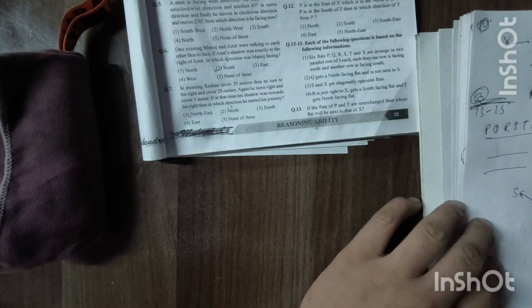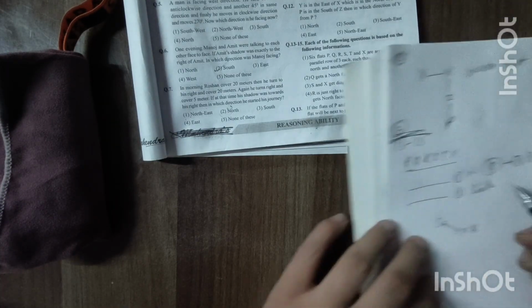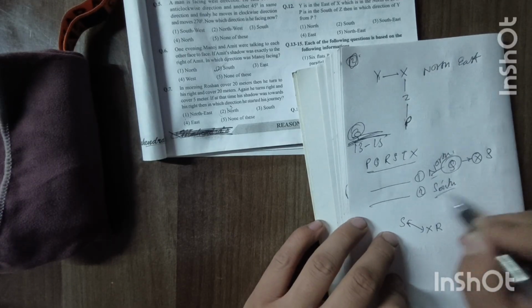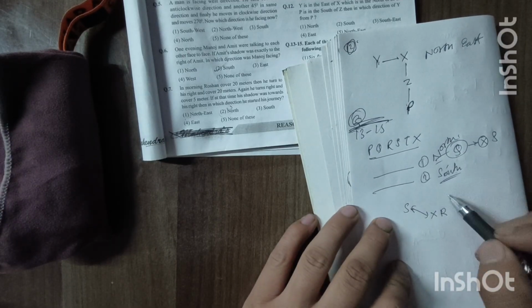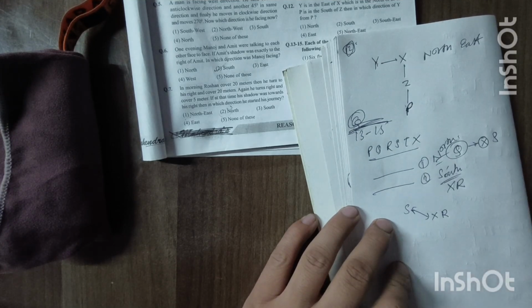And so we confirm now that this is south. Don't be confused. North is north, this is north, and this is south. So X gets the south facing flat, and R is also over here.